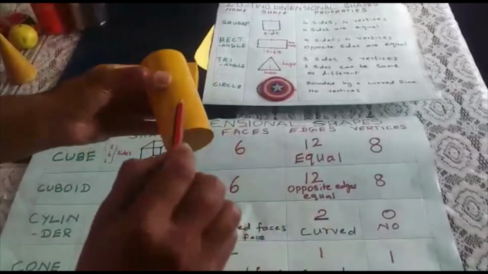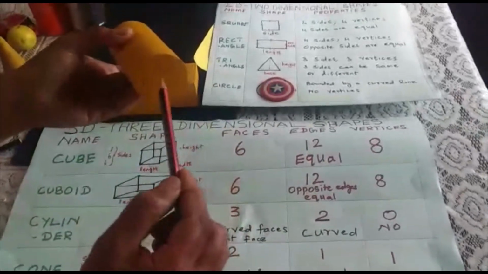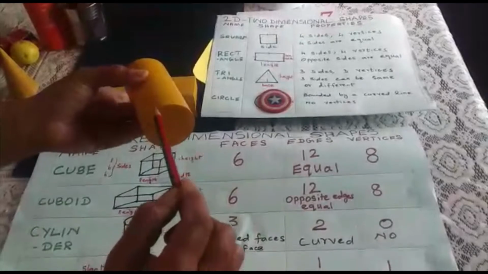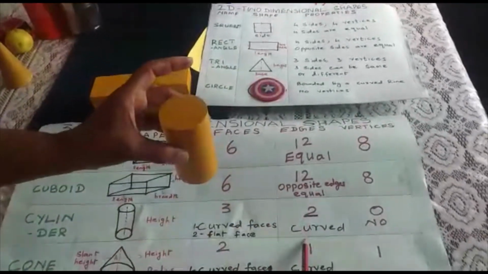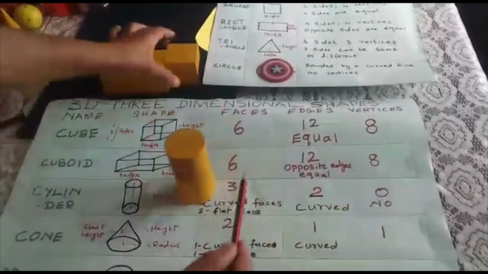This is the edge where two faces meet. I'm sorry, this face and this face, when they meet, we get a circular edge here and a circular edge here. That's why it's called a curved edge. And no vertices. See, you don't have corners like this.